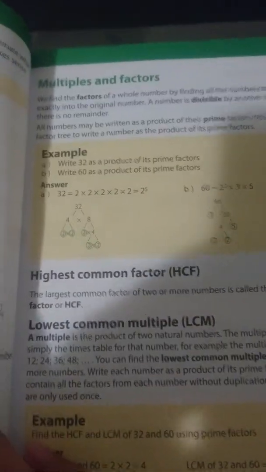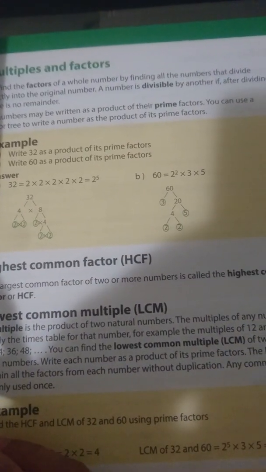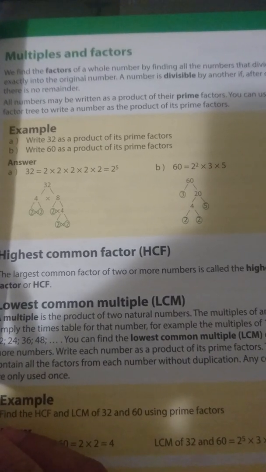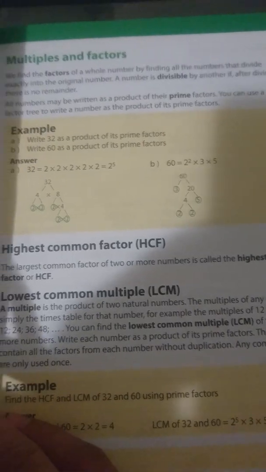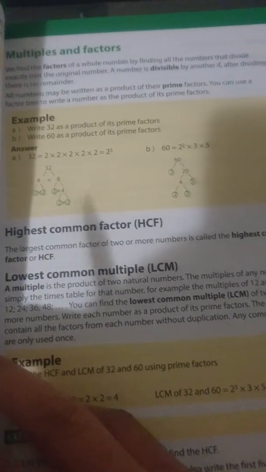All right, now I'm going to begin with my explanation. We find the factors of a whole number by finding all the numbers that divide exactly into the original number. A number is divisible by another number if after dividing there is no remainder.